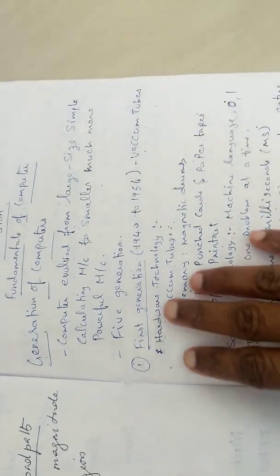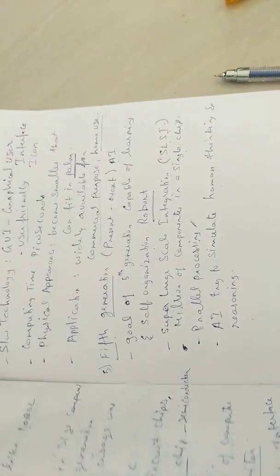So these are the different generations of computers. Today, students, learn these generations of computers and practice them.